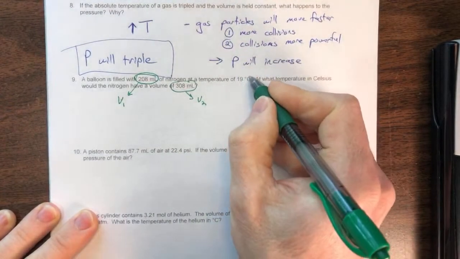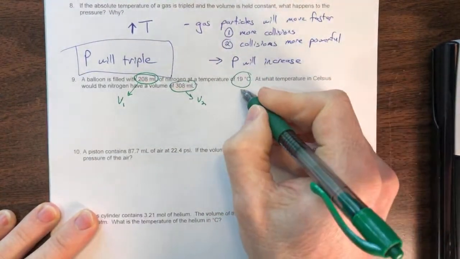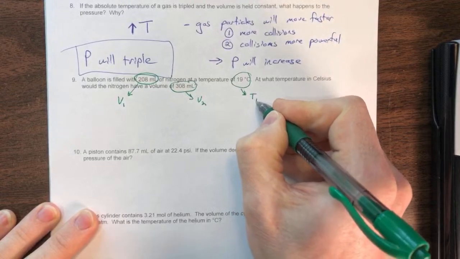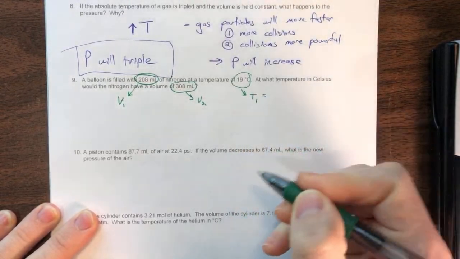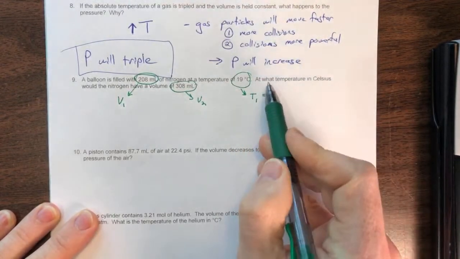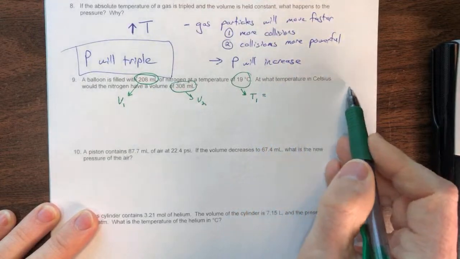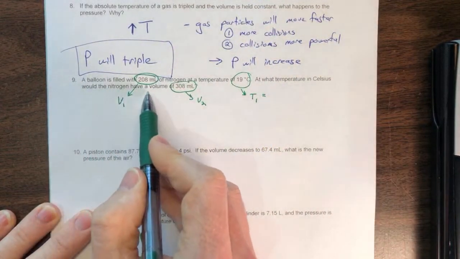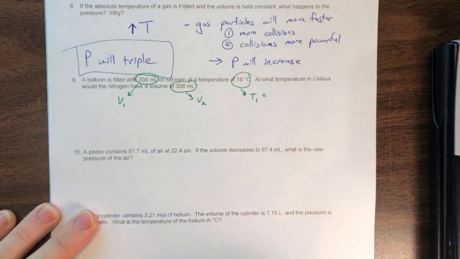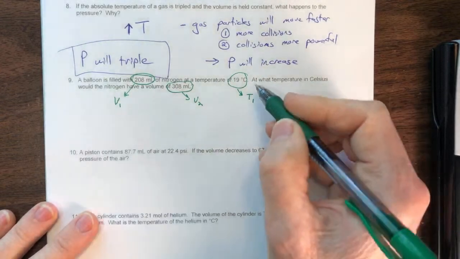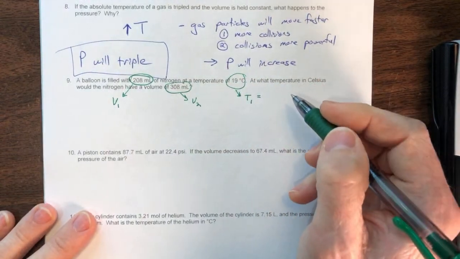This 19 degrees Celsius, that's going to be our T1. But remember that the temperature must always be in Kelvin. The question says, at what temperature in Celsius would the nitrogen have that volume? So we want to get our final answer in Celsius, but we still need to change to Kelvin first. In order to change this to Kelvin, we're going to add 273.